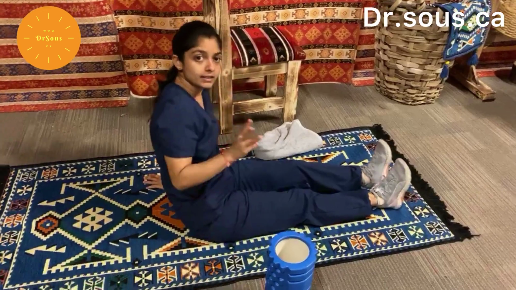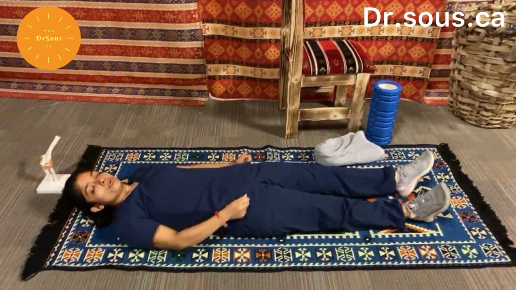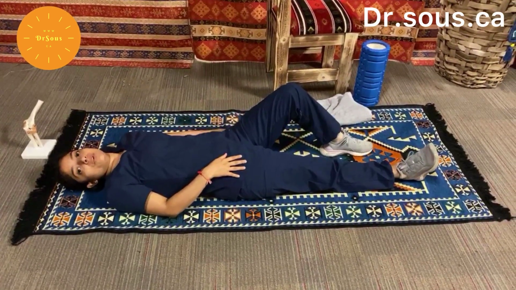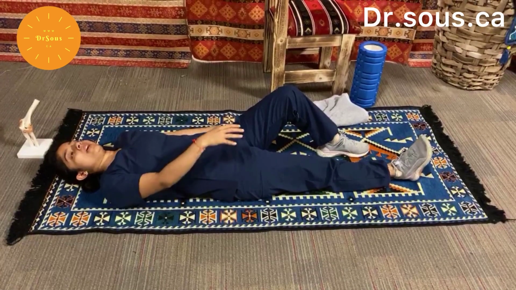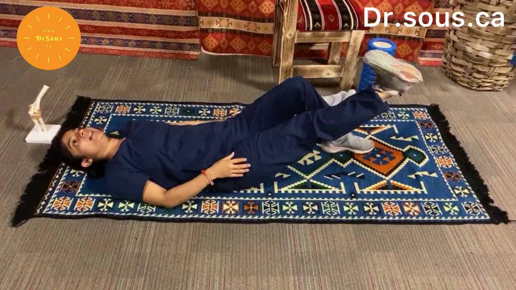Now the third is straight leg raising. So to do this exercise, we'll just bend the other knee first, and then gradually press the knee down first and lift the leg straight up and take the ankle in.